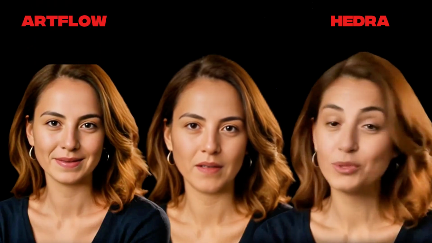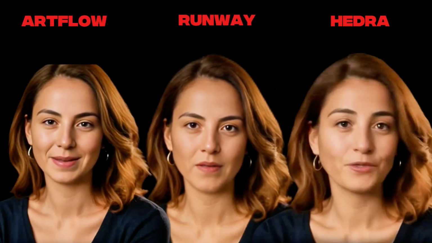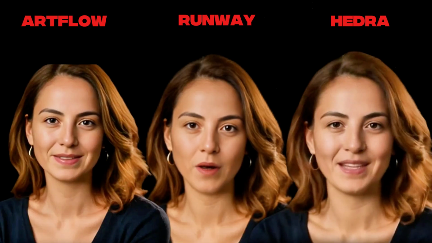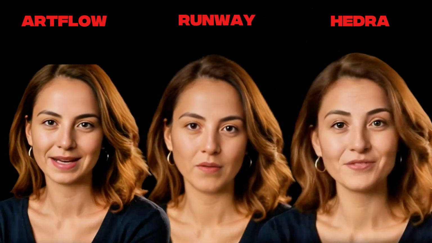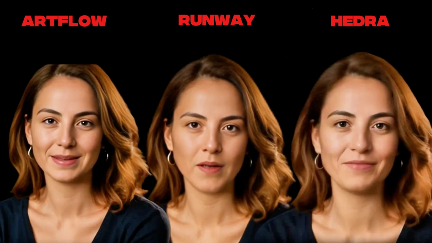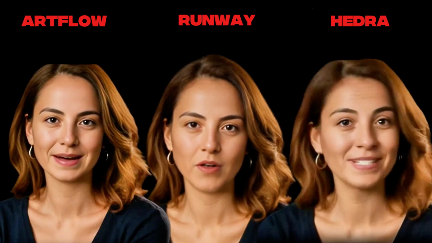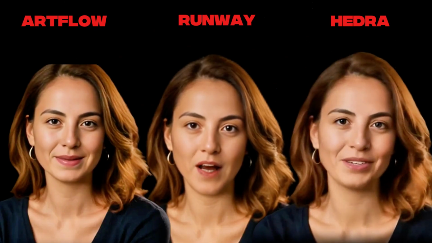With Hedra, it is very noticeable that it focuses more on head movements, making them more dynamic and prominent. However, this also causes some blurriness in the movements. For now, we tested these avatars using free plans. Of course, if we upgrade and pay for the tools, the results will be better.